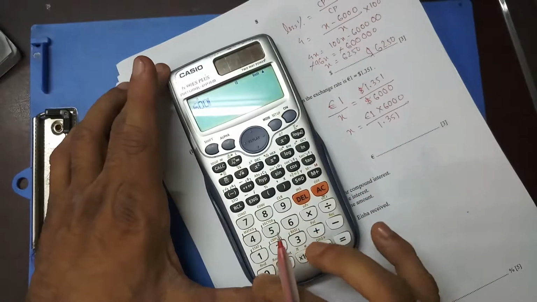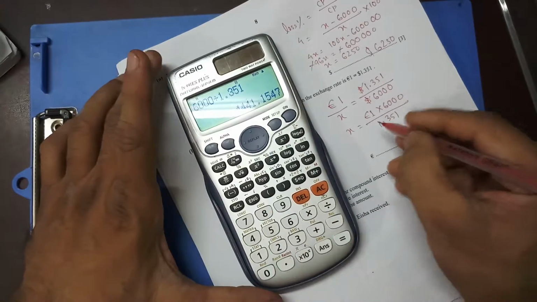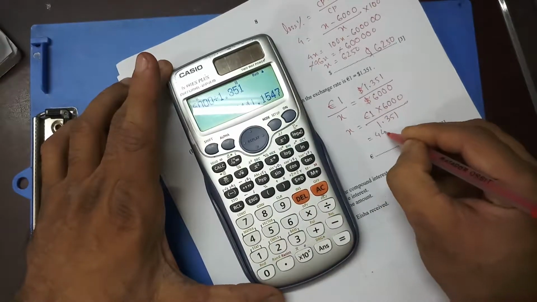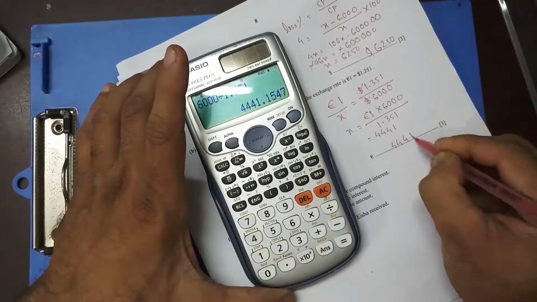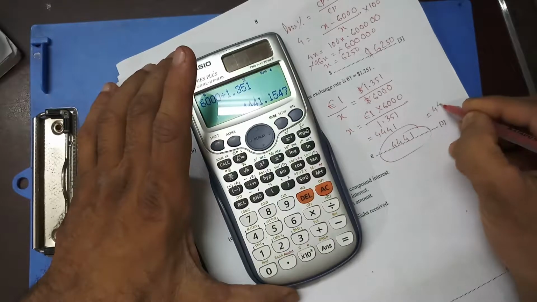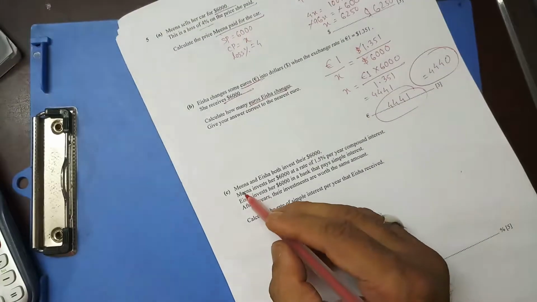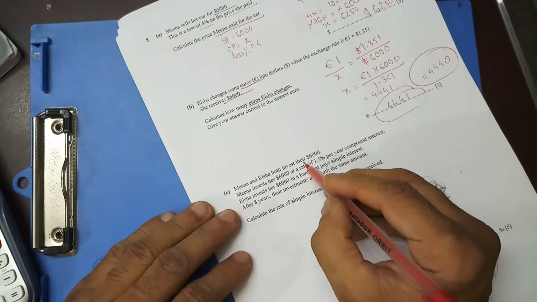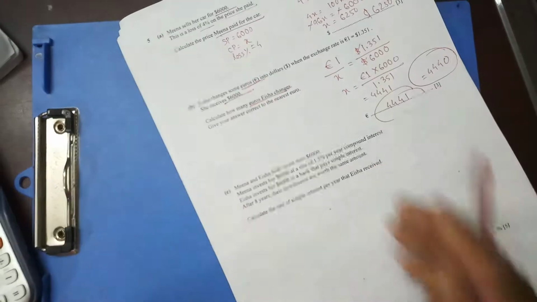So 6,000 divided by 1.351, I got 4,441 point something. I just wrote 4441 like that. If you want to write it in 3 significant figures, it's supposed to be 4440. Okay, so be sure what you are doing. Mina and Aisha both invest their $6,000, so both of them have 6,000 each.